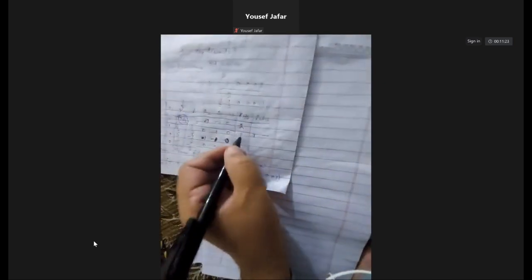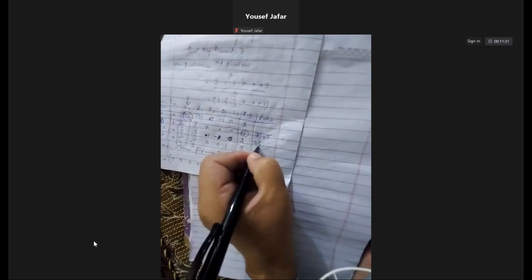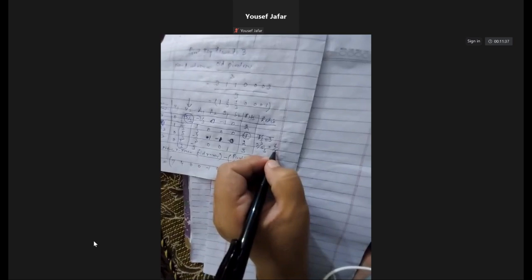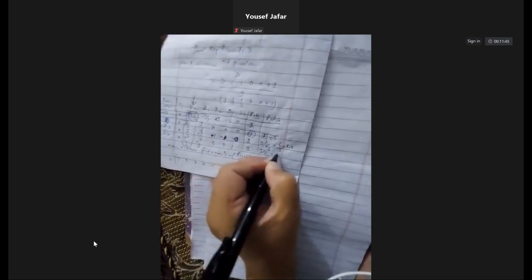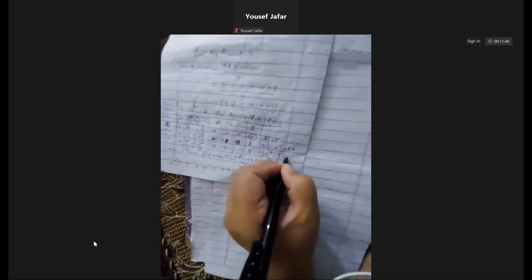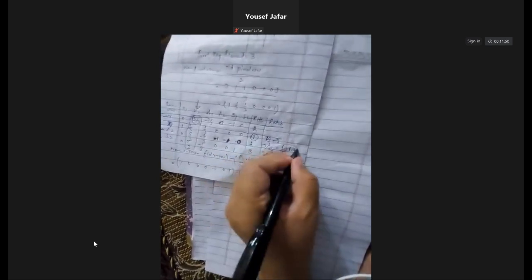Now we divide: 1 divided by 1 by 3 is 3, and 2 divided by 5 by 3 is 6 by 5, which gives us 1.2. And 3 divided by 5 by 3 gives us 9 by 5, which is 1.8. So the minimum positive is for A2. So A2 here is the leaving variable.